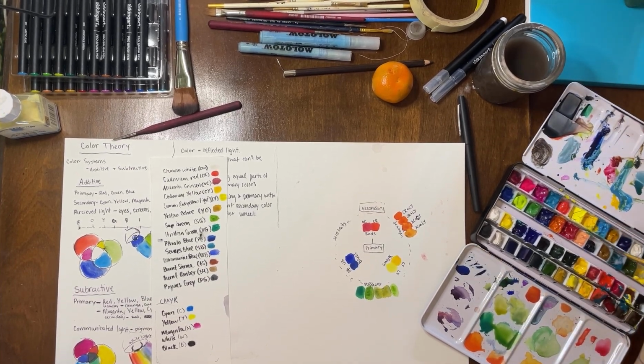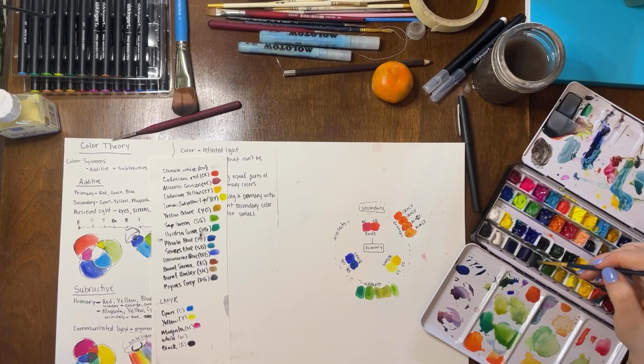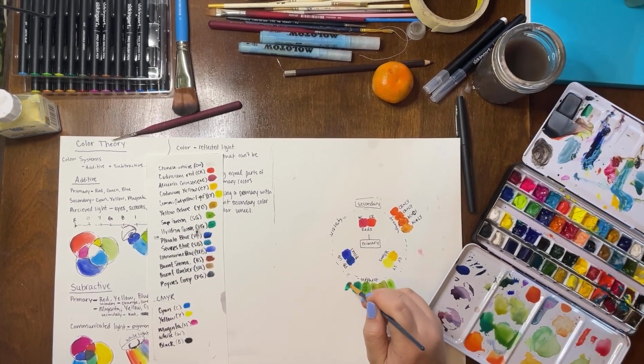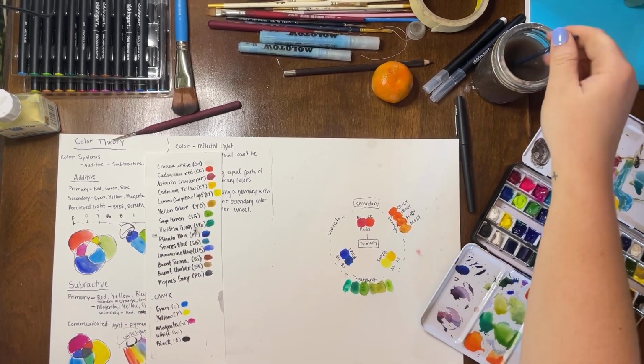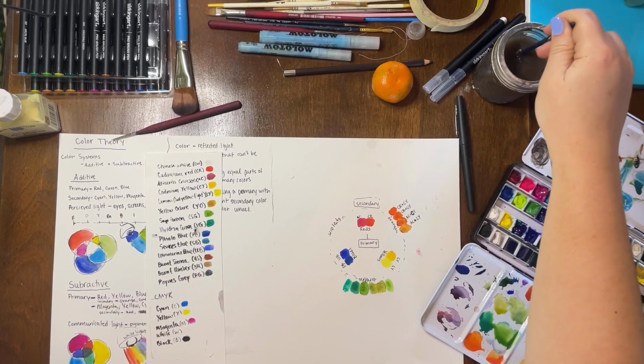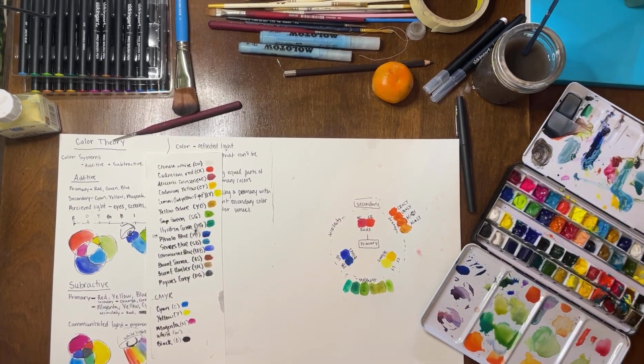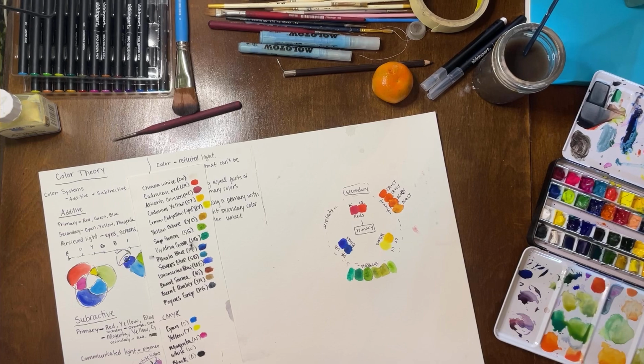And the viridian green closer to the blue. And don't forget to label all of those.